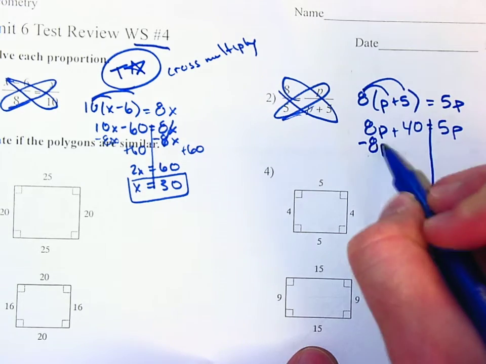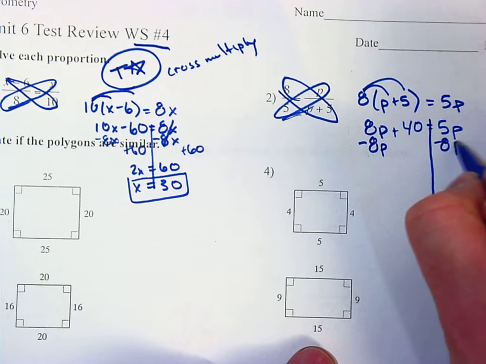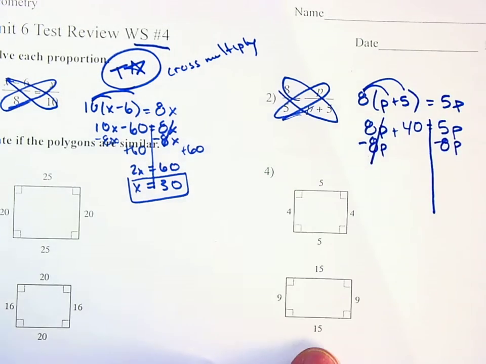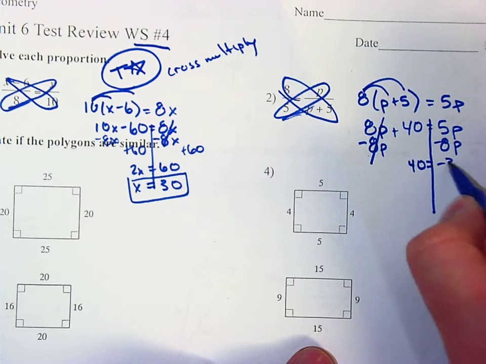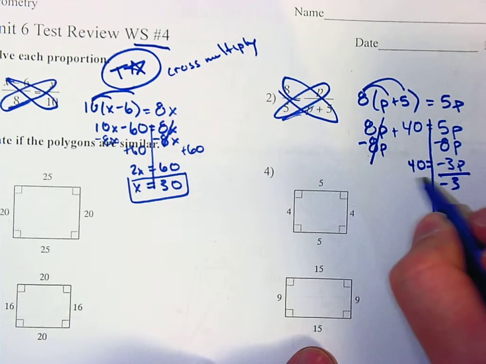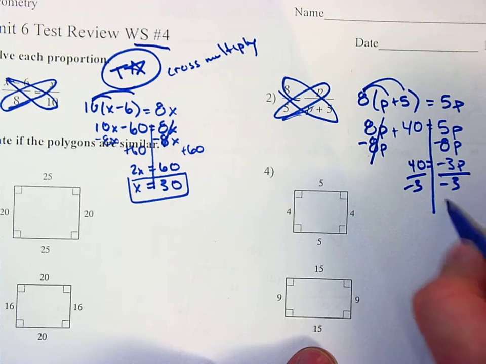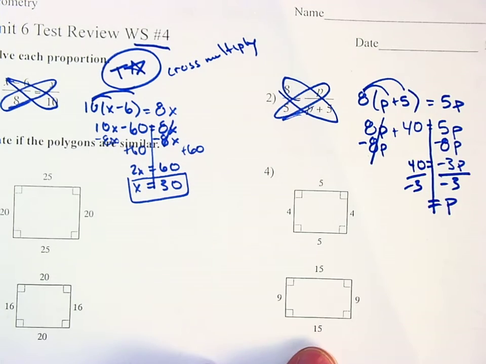I'm going to subtract this 8p to move the variable over. That way I only have to move one term, so to speak. That gives me 40 left here and negative 3p here. And we just divide by negative 3 in order to get our positive p.